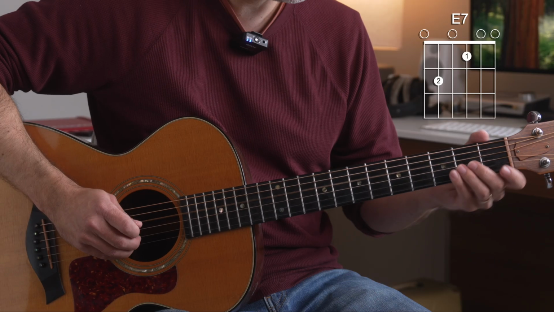But we can find the note D elsewhere on this fretboard in this general area. So maybe I want that 7th to be higher up in pitch. So I don't want that low.